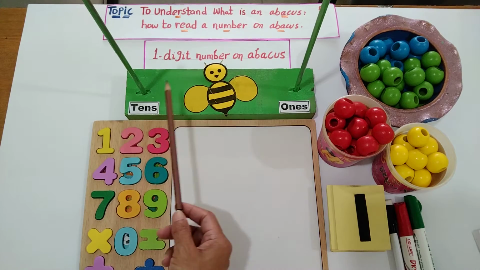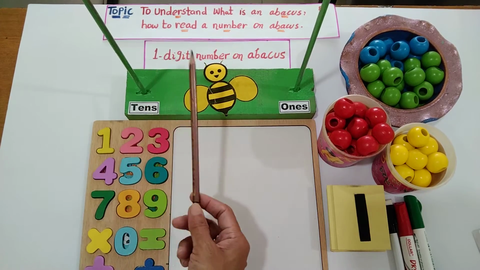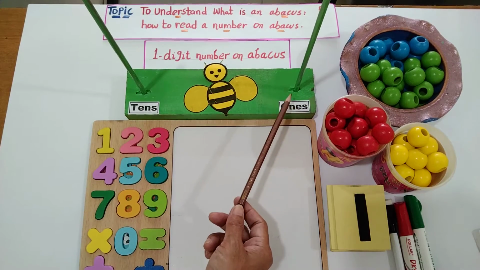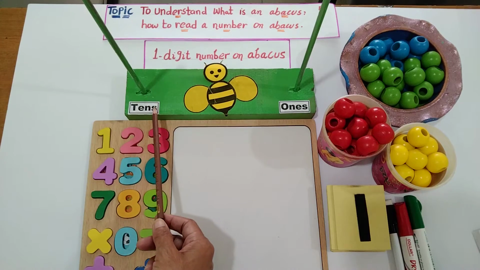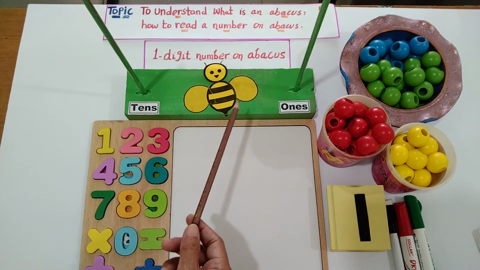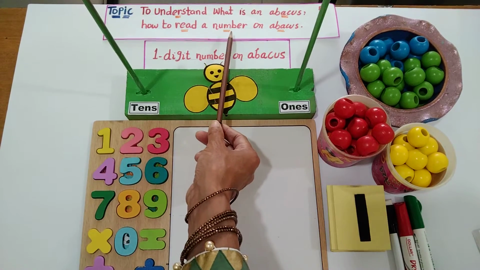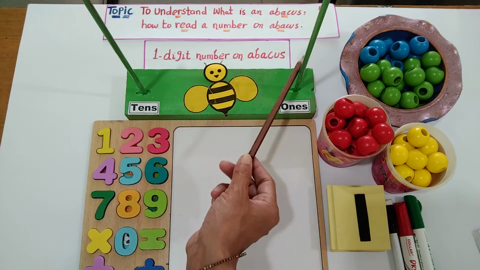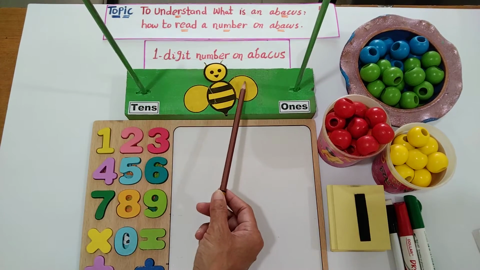And what are ones and tens? Do you remember? Yes, very good. Ones are the single digit numbers and tens are the two digit numbers. So the numbers are represented on these rods with the help of beads.